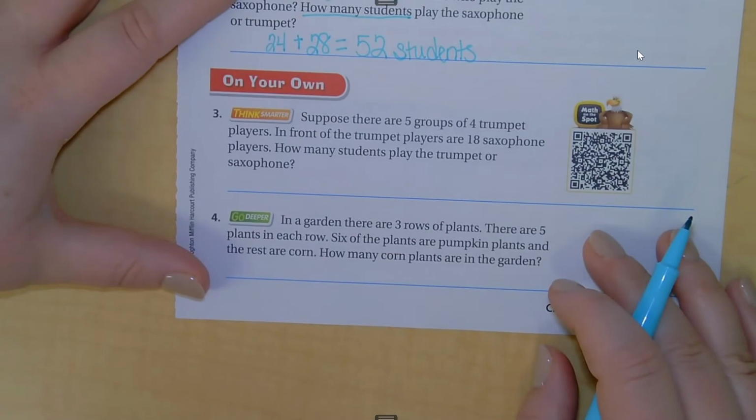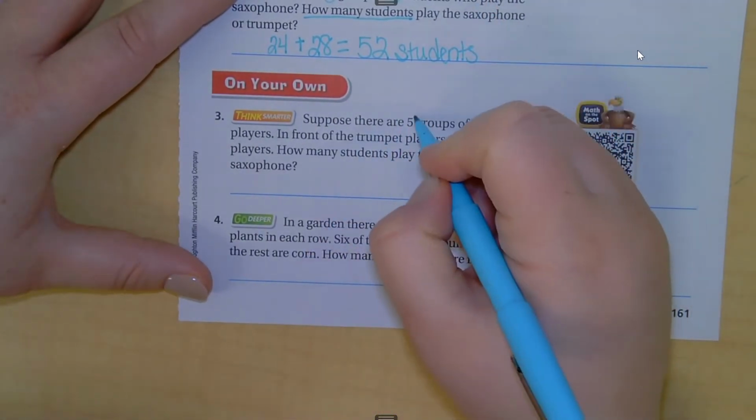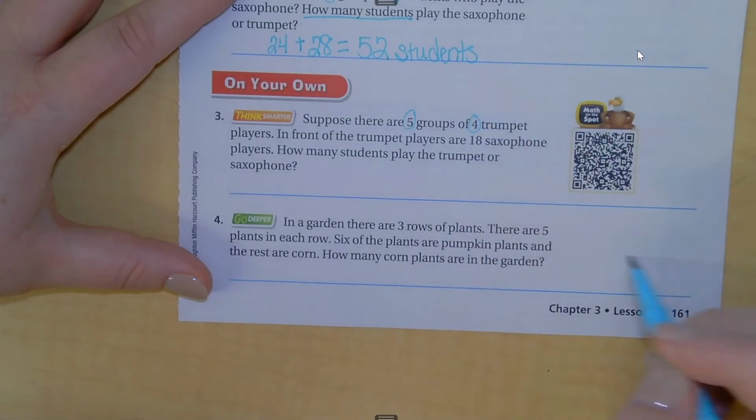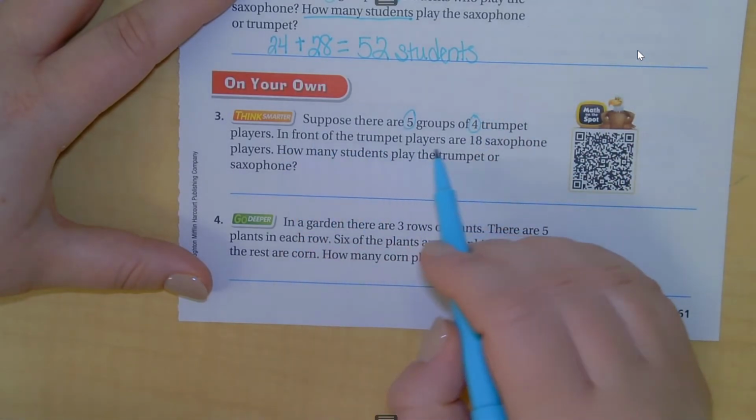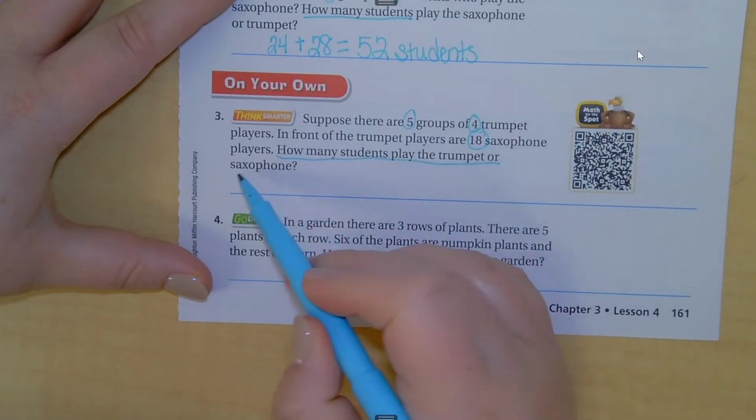Think smarter. Ooh, a challenge question. Let's see if we can do it. Suppose there are 5 groups of 4 trumpet players. In front of the trumpet players are 18 saxophone players. How many students play the trumpet or saxophone?